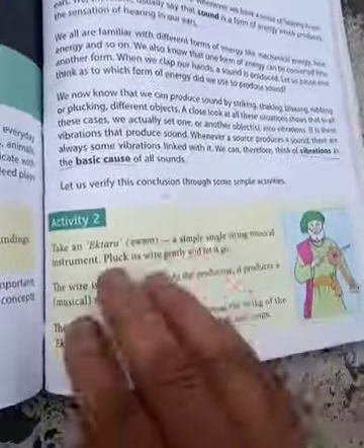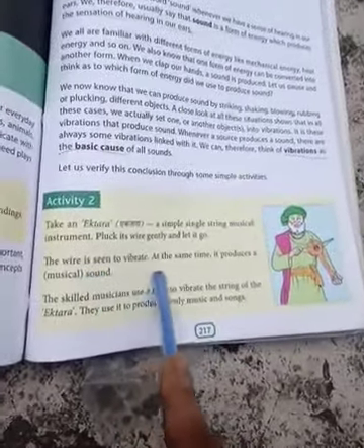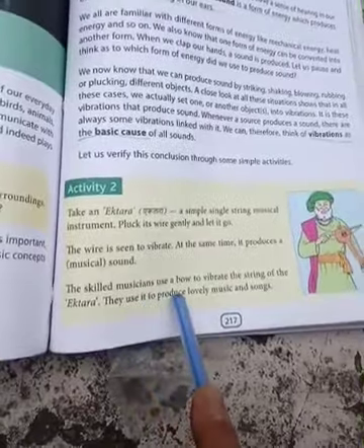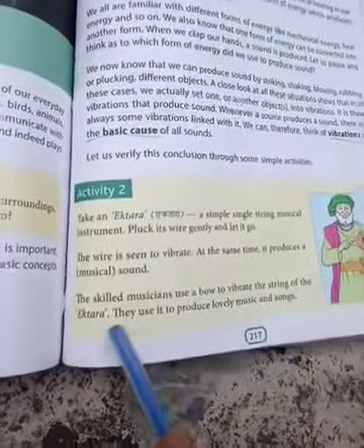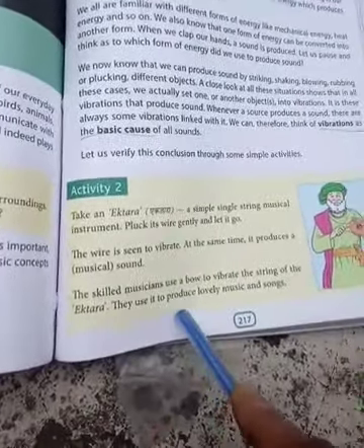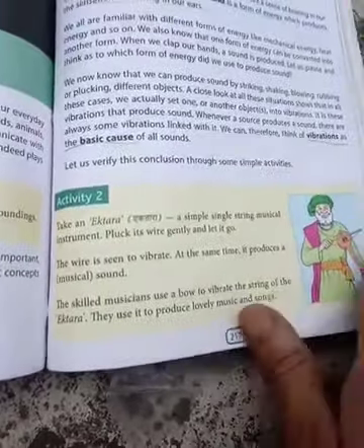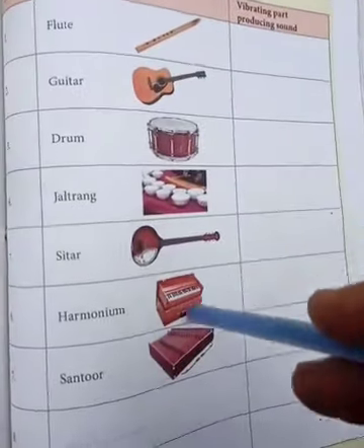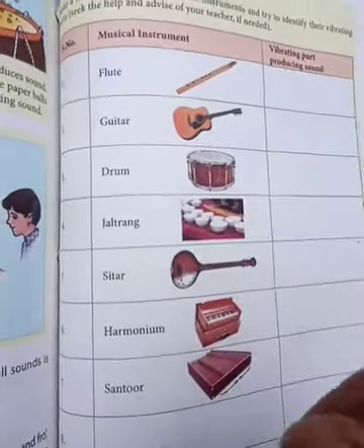So simple activities, ek tarah, just this person is playing ek tarah. Now the wire is seen to vibrate. At the same time, it produces musical sound. The skilled musicians use a bow to vibrate the string of the ek tarah. They use it to produce lovely music and songs. So you also have in your home various types of instruments like this, and they produce musical sound.